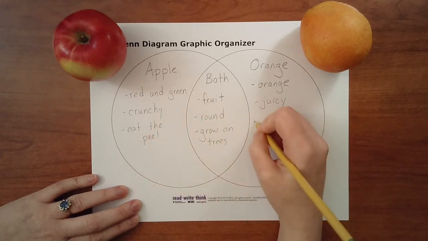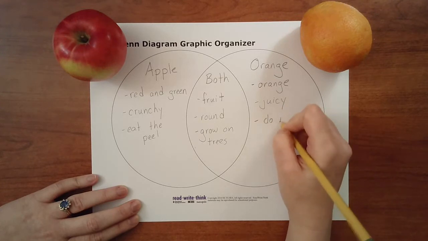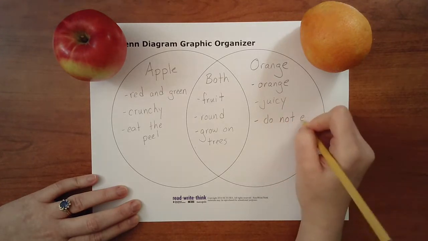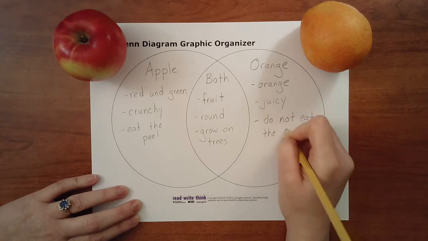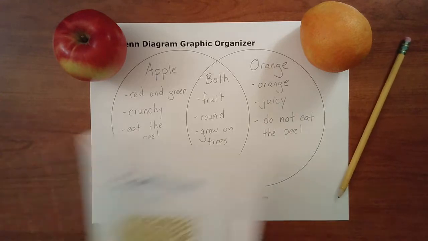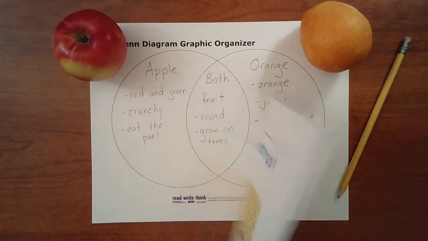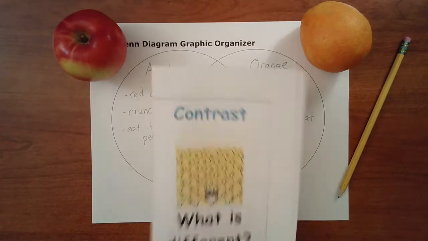But for an orange, I don't recommend eating the peel. It's not very tasty. Do not eat the peel. So what we just did here is we were just contrasting them. So compare is what's the same. Contrast is what is different.